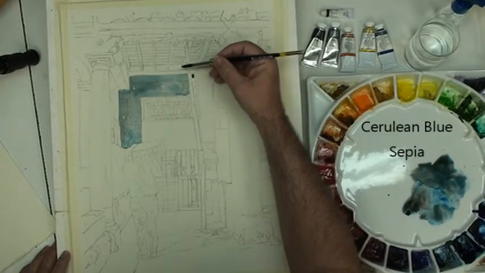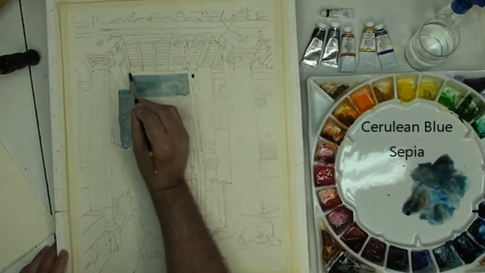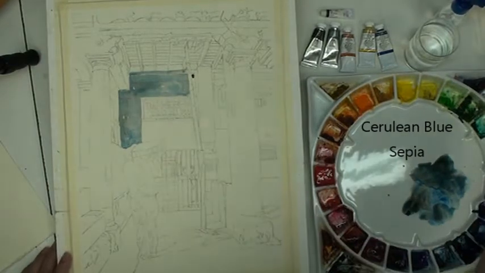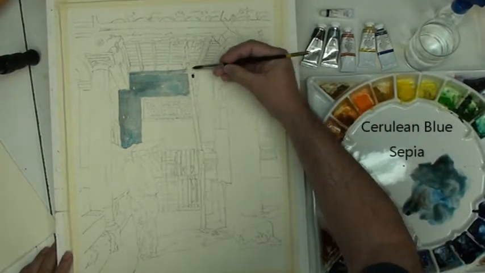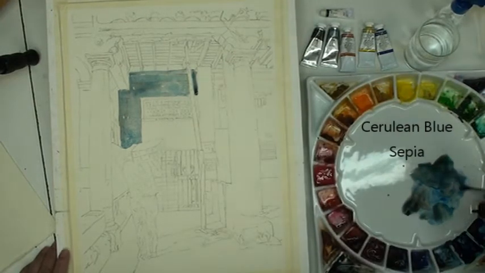Let's go up to the support for the rafters up there. Back wall and side column. I'm going to paint around the sign.